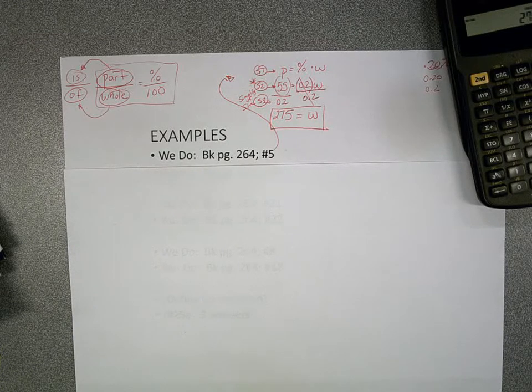Okay, I'm going to have you guys try one. Any questions before I have you guys try one? Do we need to write P equals percent times whole on every single problem? Yes, and here's the reason.